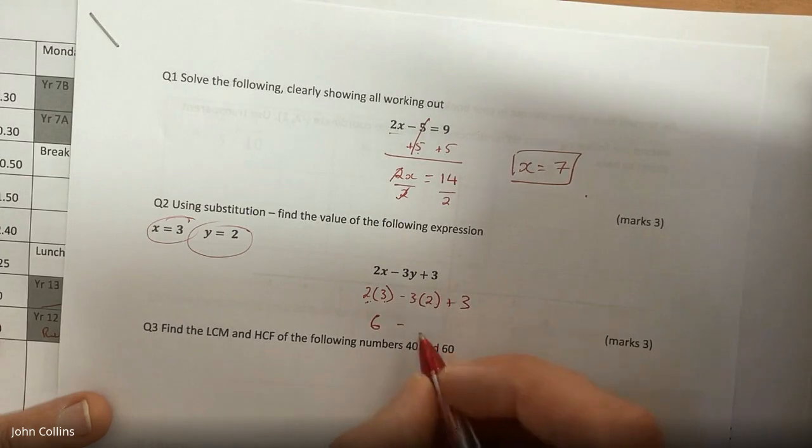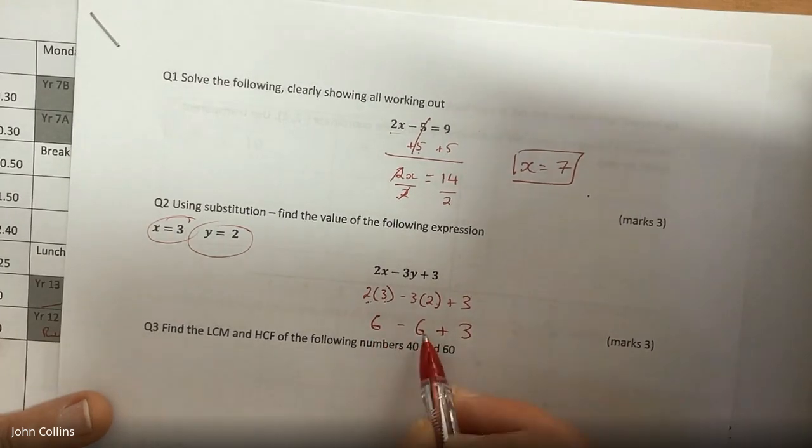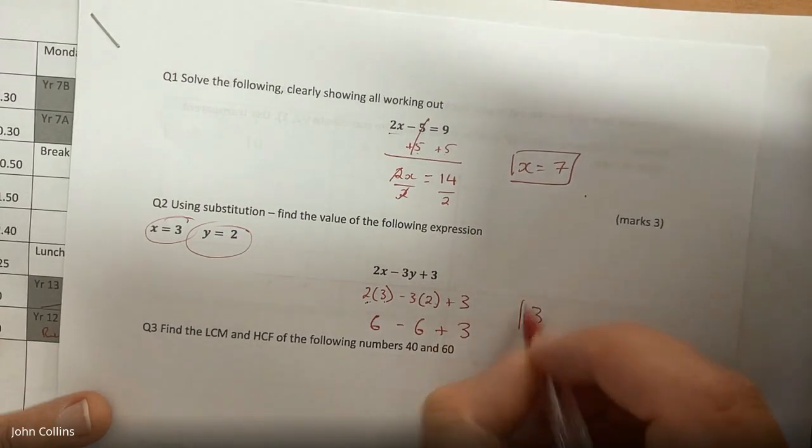This is 3 2s, so 3 times 2 as well, 6 plus 3. 6 take away 6 is nothing. Add the 3 is 3. The answer is 3. Another 3 marks there for that.